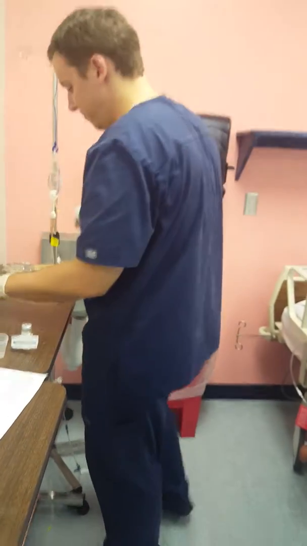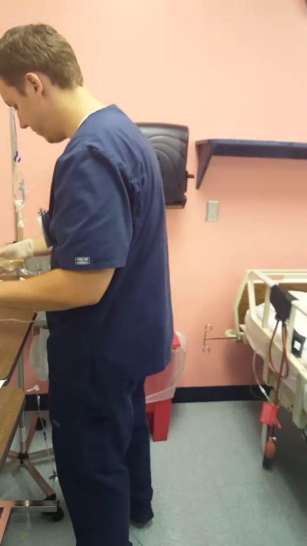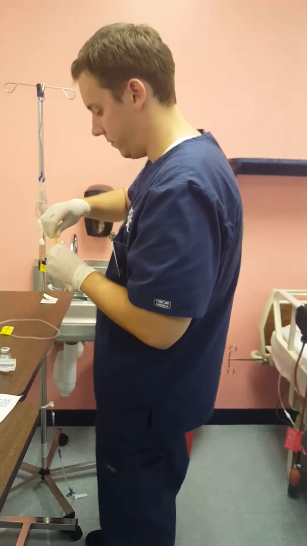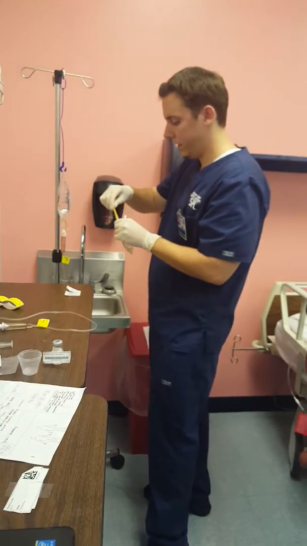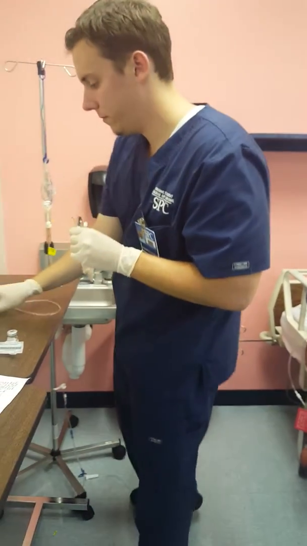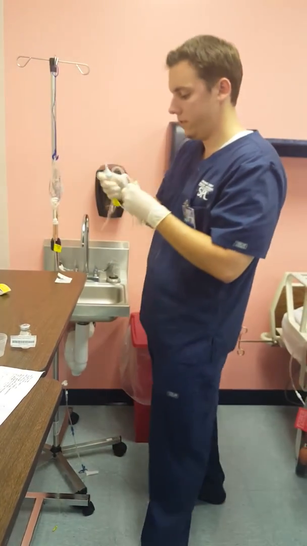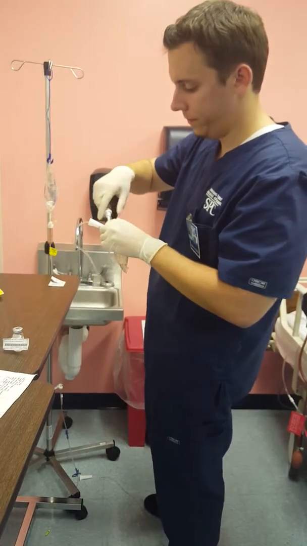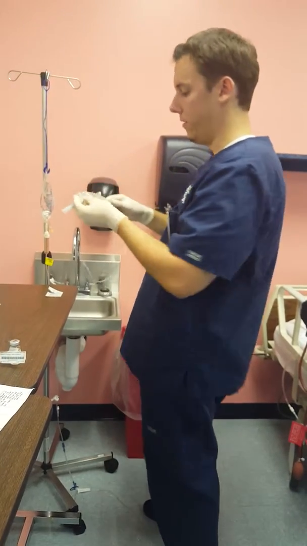Again, this is a new spike, sterile, keep it sterile. We have that, and we do have it clamped.